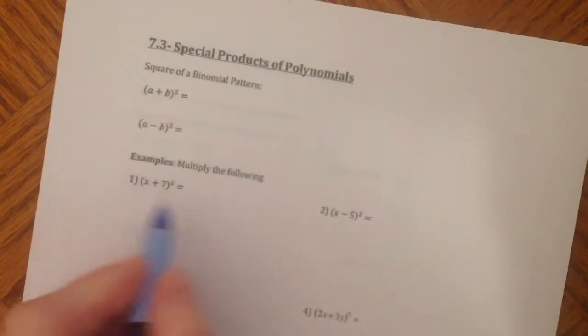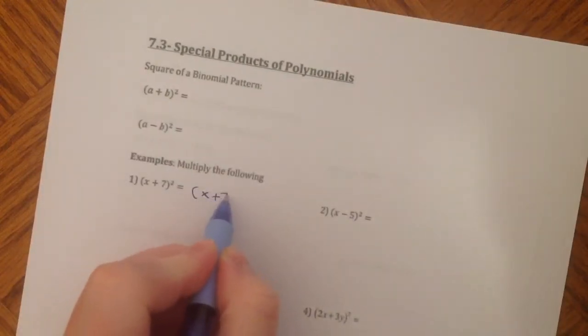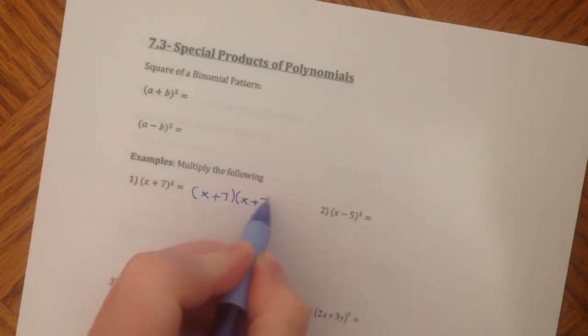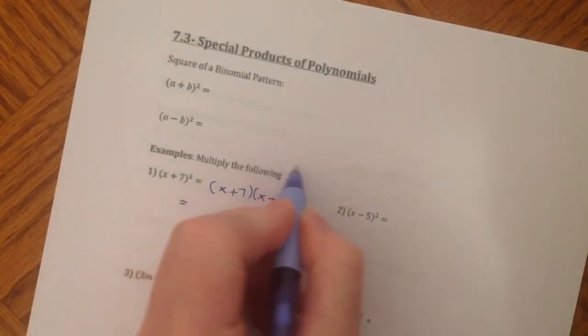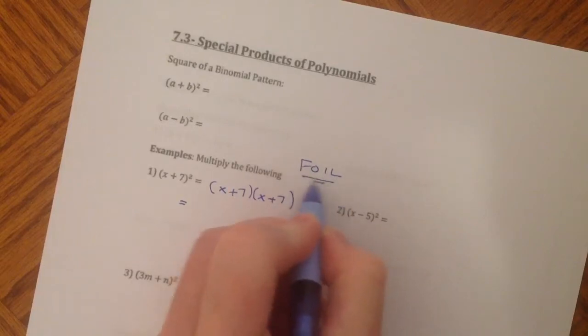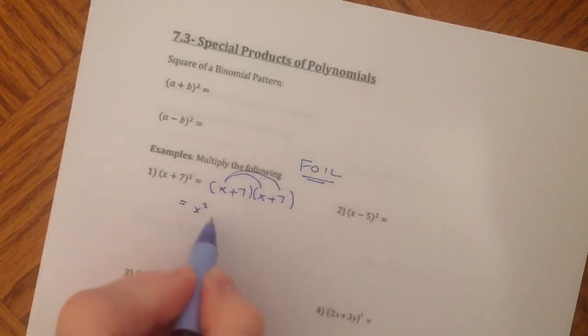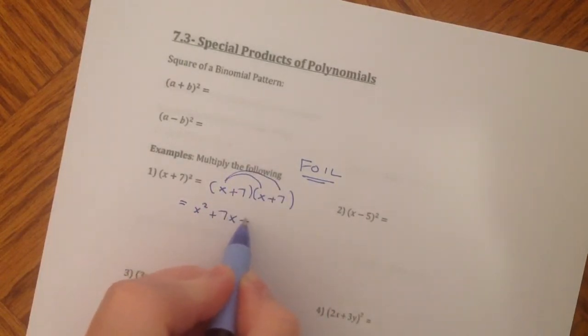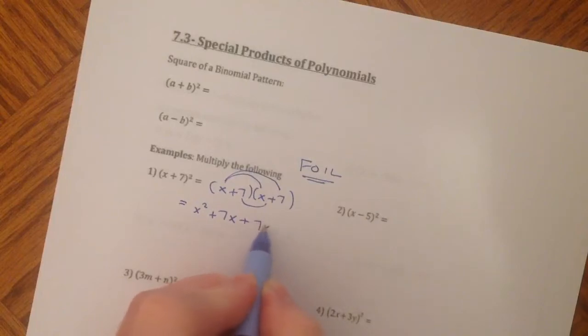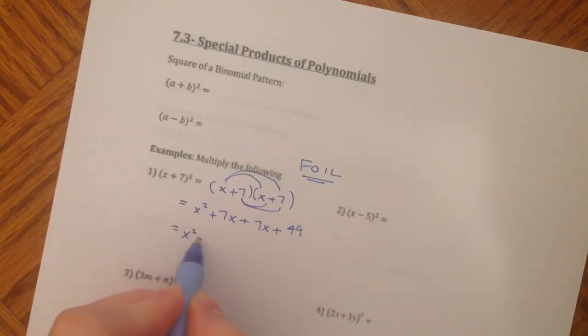plus 7 with this square, the first thing you're going to do is rewrite this 2 times because it's squared. And then we're just going to go back and use FOIL just like we did in the first section there. So first times first would be x squared. Outer times outer will be 7 times x. Inner times inner is 7 times x. Last times last is 49. And then again, combine your like terms just like we did in the last section.